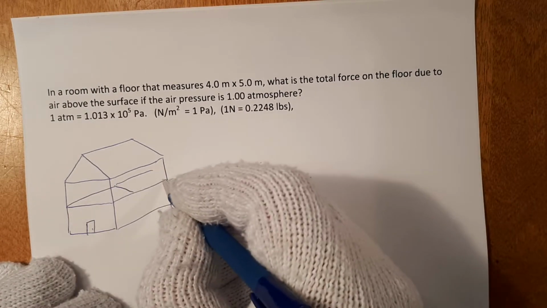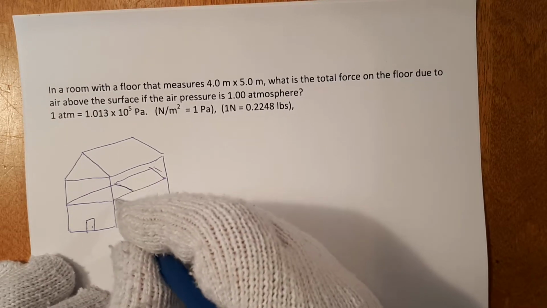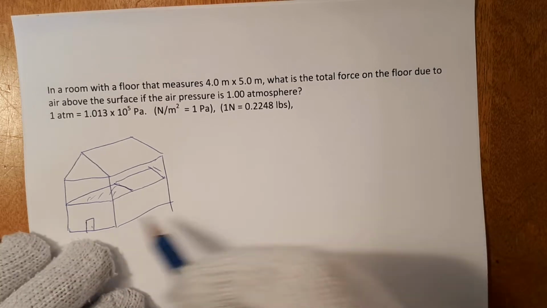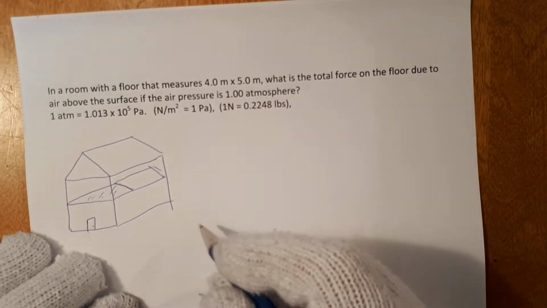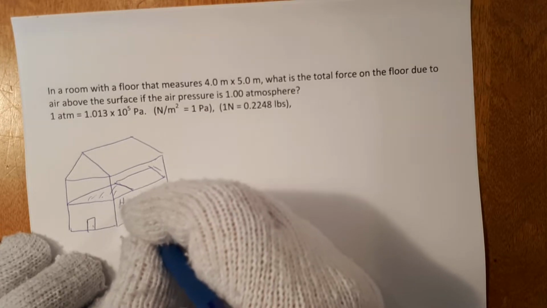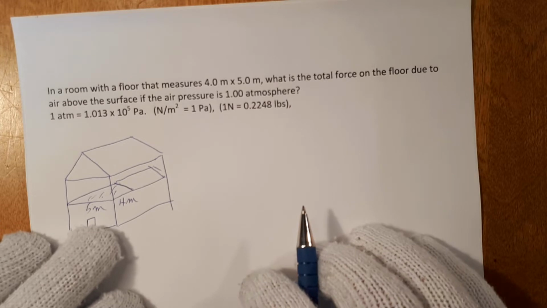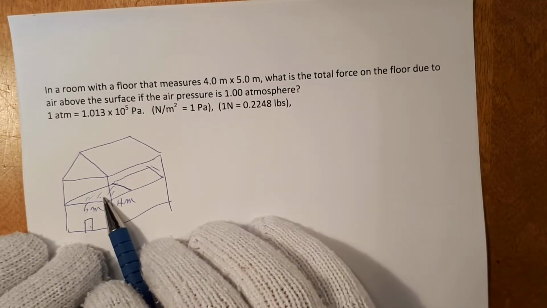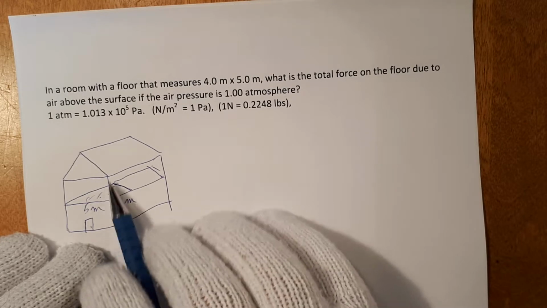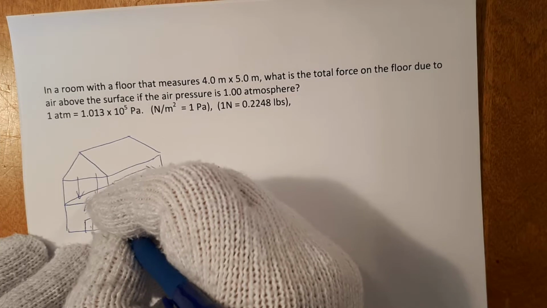And we'll divide the top here in a couple of rooms. But this is the one that we're interested in, this floor. And this floor right here on the second floor has some dimensions, 4 by 5. So we'll call this 4 meters in depth by 5 meters wide. And it asks us what is the total force on this floor as a consequence of all the air that is pushing down on this floor. So there's air pushing down on this floor.